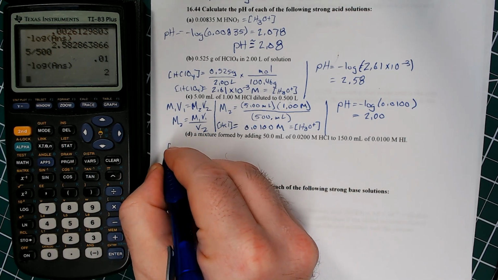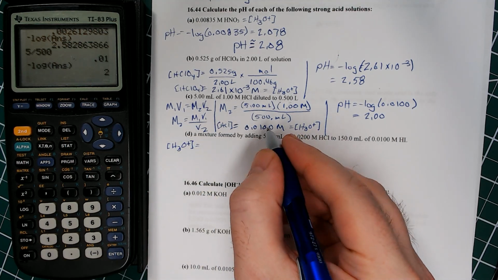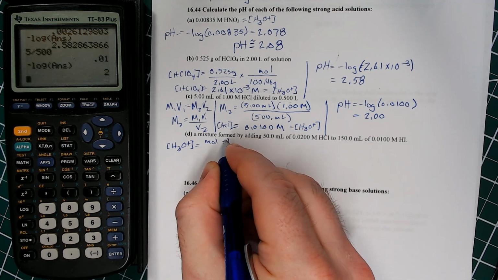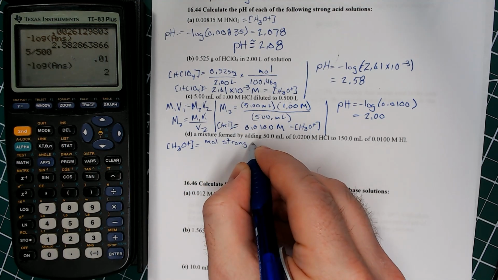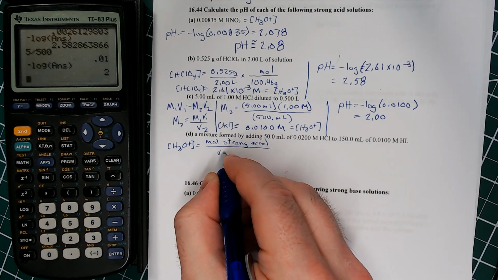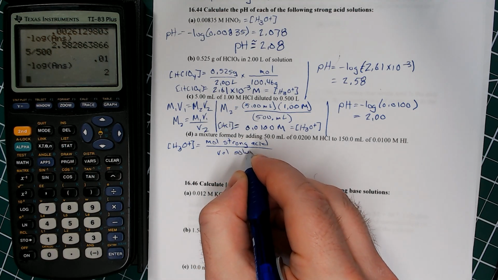So here, in order to calculate the concentration of hydronium ion, we're going to get the moles of strong acid up in the numerator and divide by the total volume of the solution.